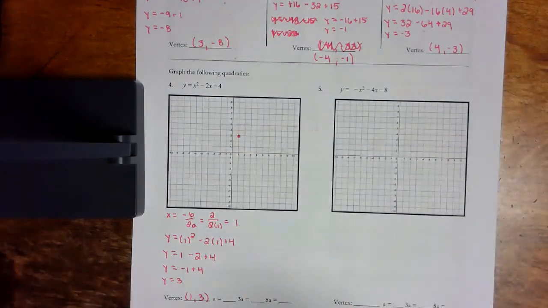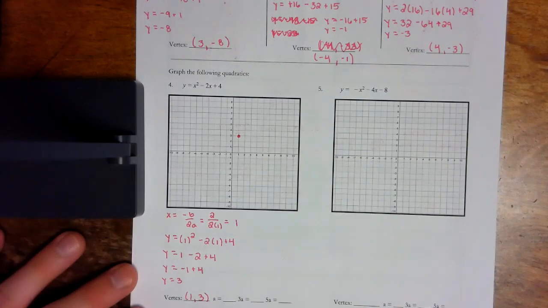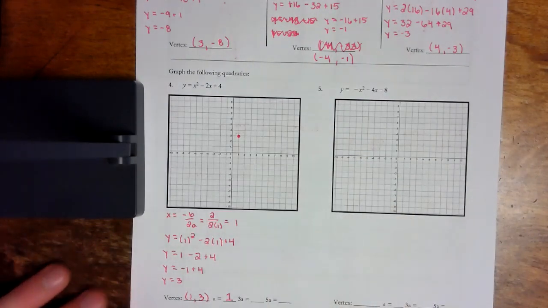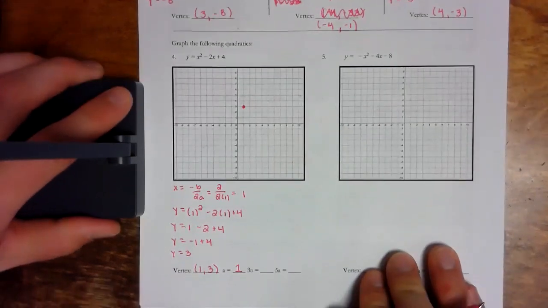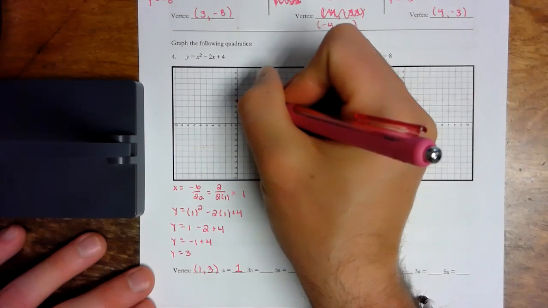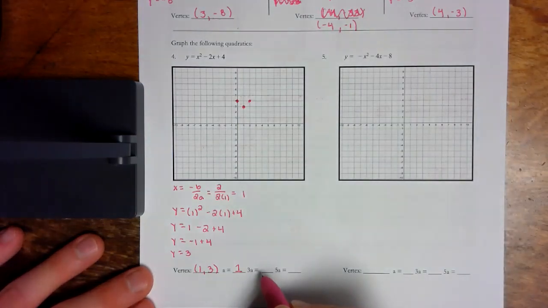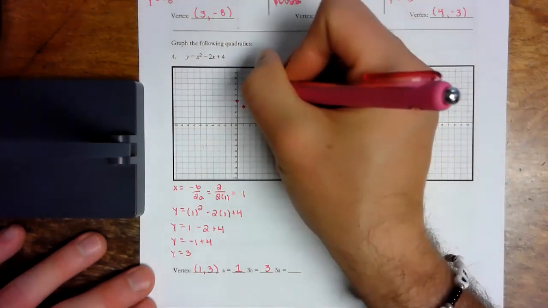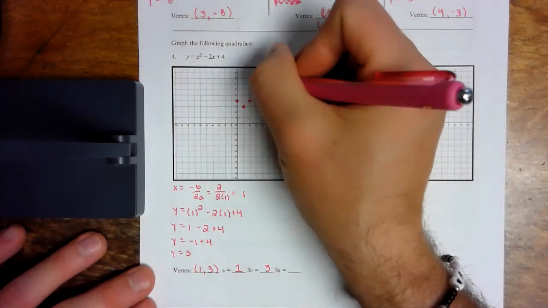And then our a value is the number that is always in front of the x squared, or right after the equal sign, which is just 1. So our first a value is 1, telling me that I need to go up 1 and over 1 in both directions. From there, I'm going to take the a value, multiply it by 3, now telling me to go up 3 and over 1 in both directions.